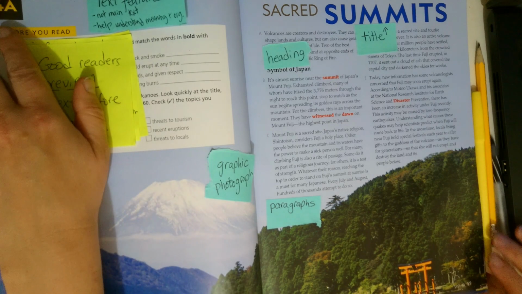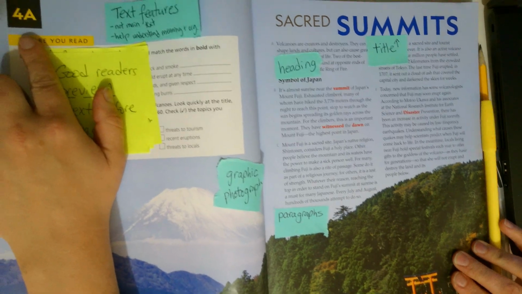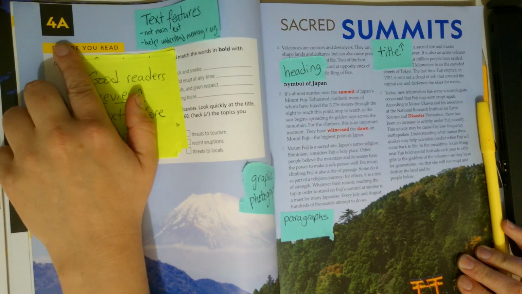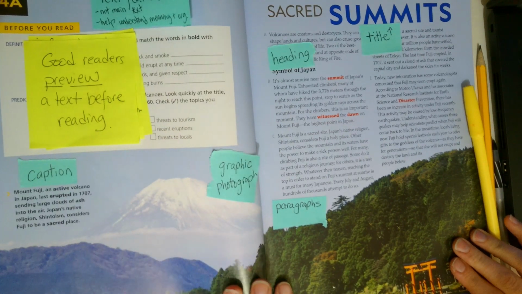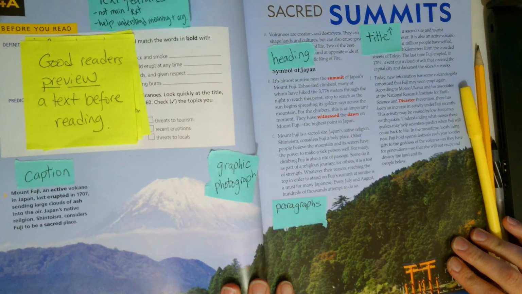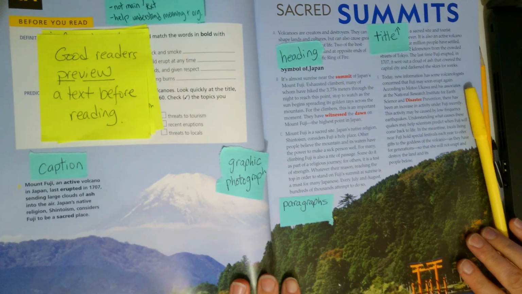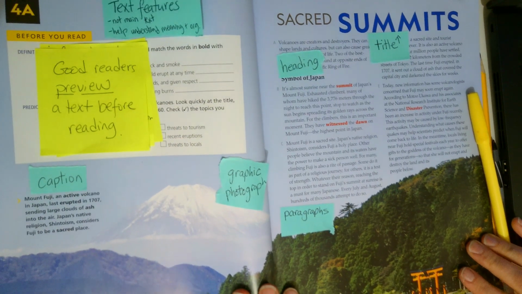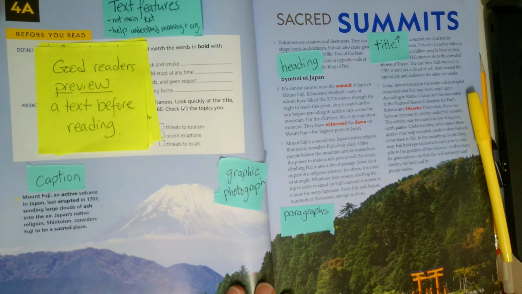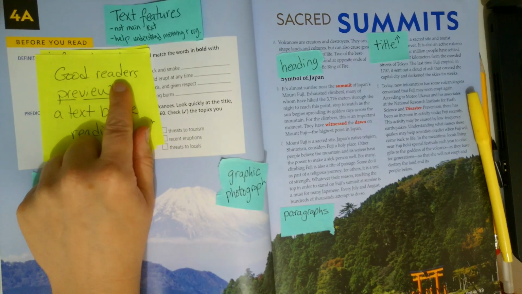We are going to be looking at reading 4A. Reading 4A, and this is on page 58 in your textbook. Page 58. So before we start reading the text, we are going to do what good readers do.